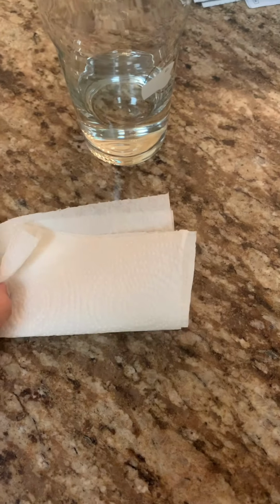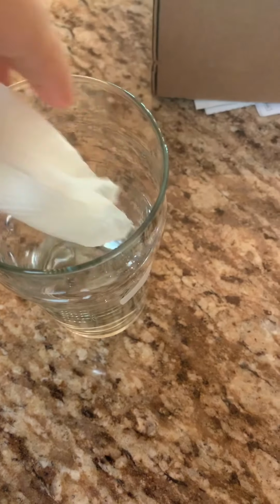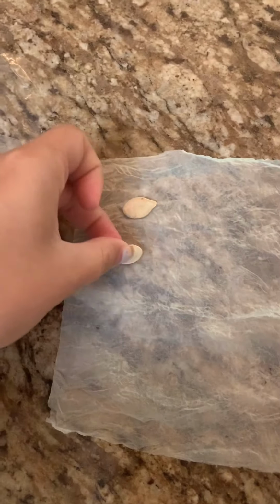First step is we're going to moisten the paper towel. We don't want it to be drenched, so we're just going to stick it in there and then squeeze it out, and do that again on the other side. So stick it in there and squeeze it out. So now it's moist. Now we spread out the moist paper towel, and next we're going to lay our seeds out. So we get our seeds and we line them up like this on one half.